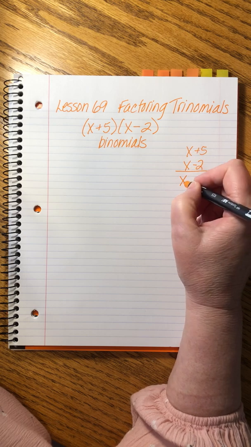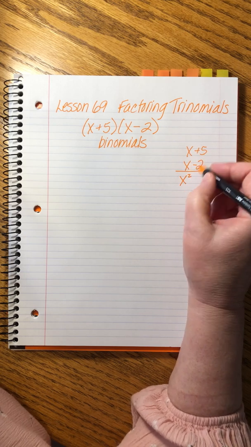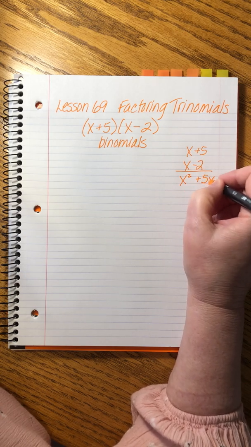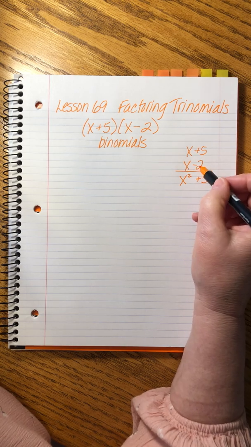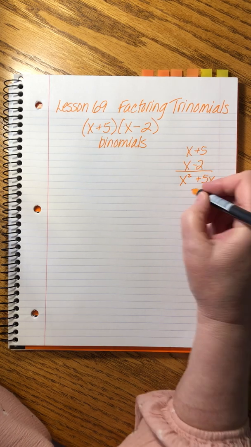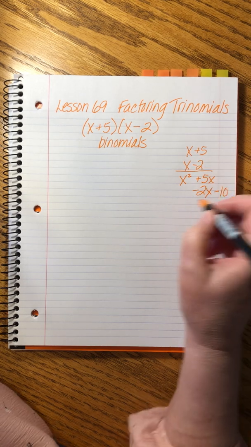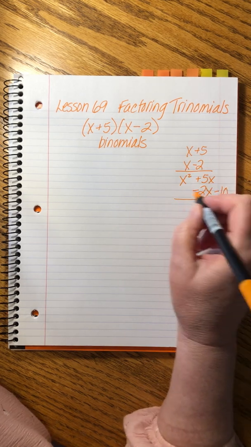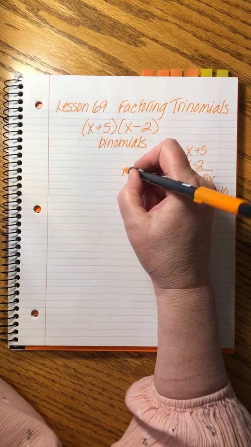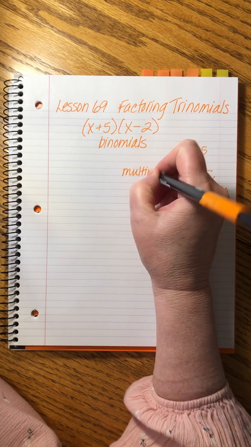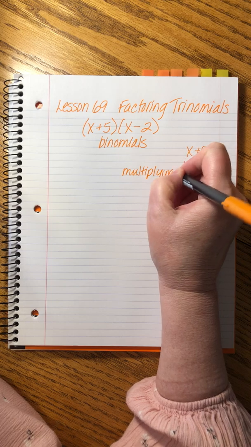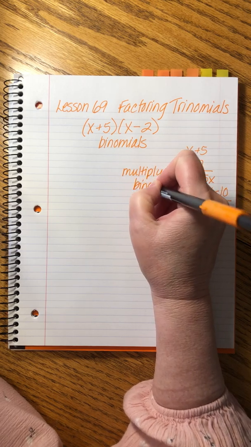X times x is x squared. X times 5 is 5x. It's positive. She's done. She sits down. This girl's turn. She does her multiplications. Okay? We call this multiplying binomials.